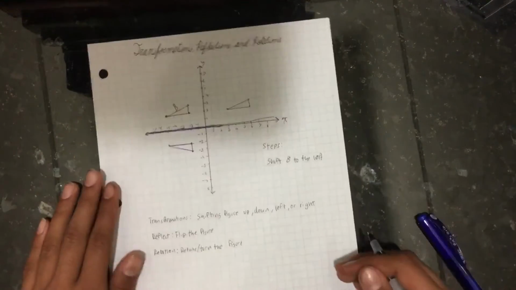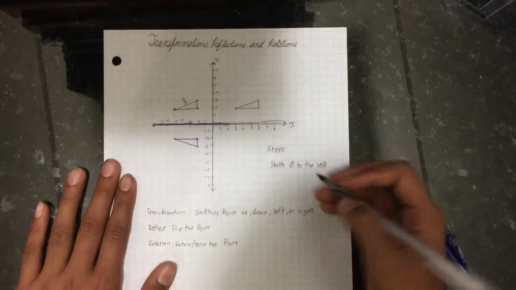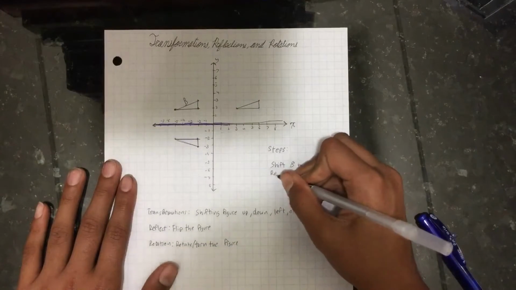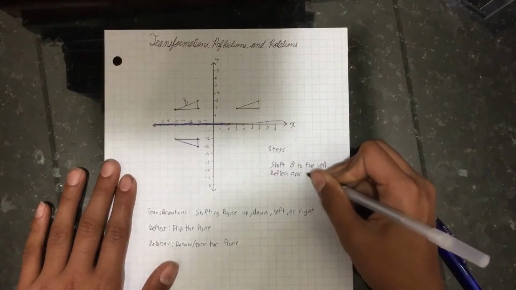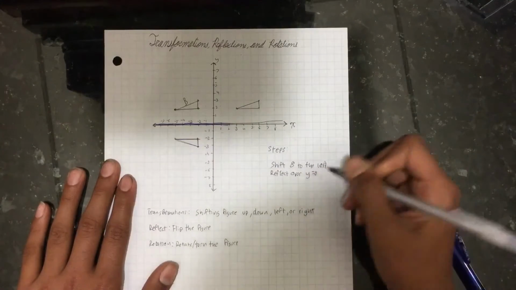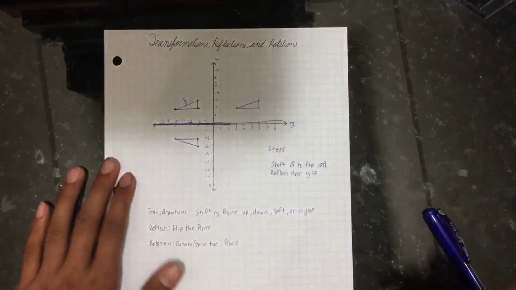So far, I've gone through reflecting and transformation. Oh, and by the way, writing your steps. So my step would be reflect over y equals 0, because y is equal to 0 at this point.